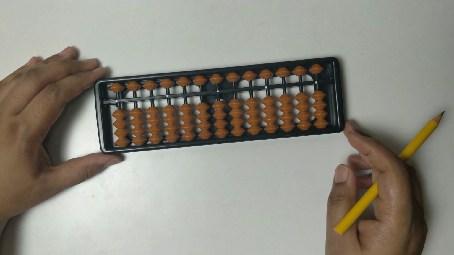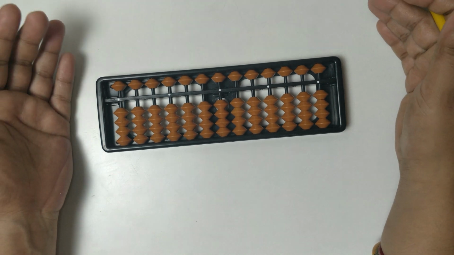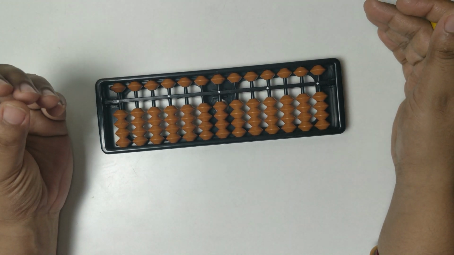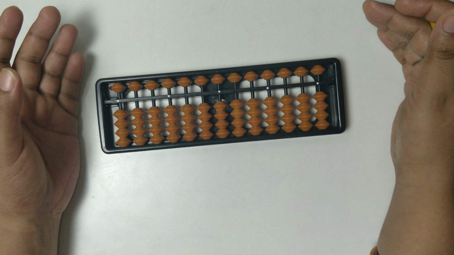So in today's video we have done simple addition. For the next video we'll learn some more formulas to solve complex additions on the abacus.